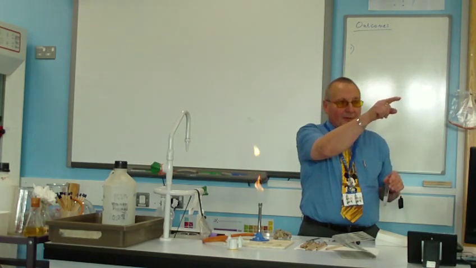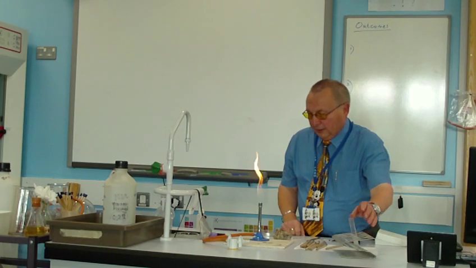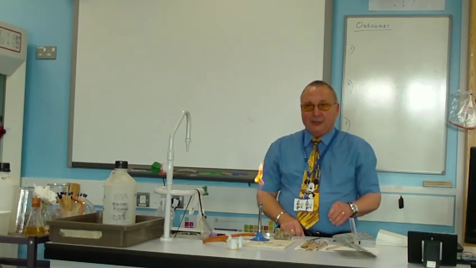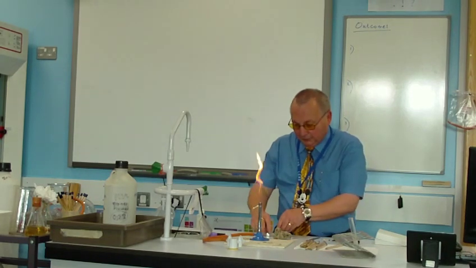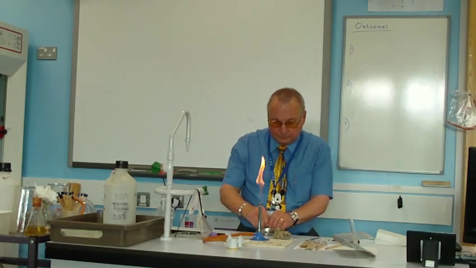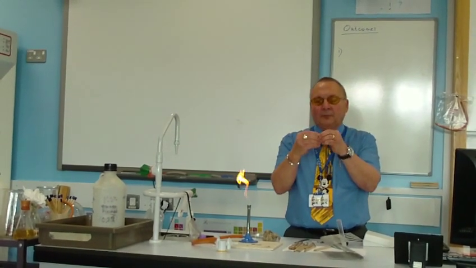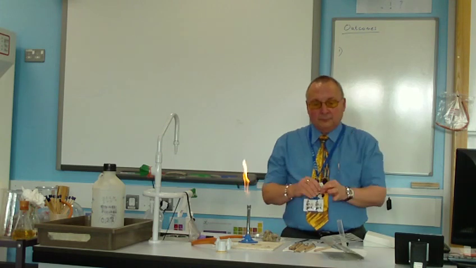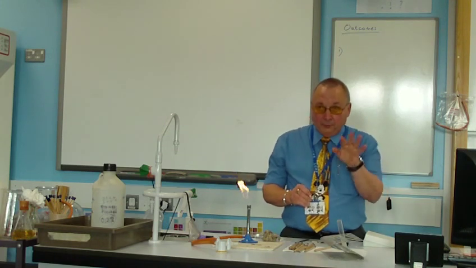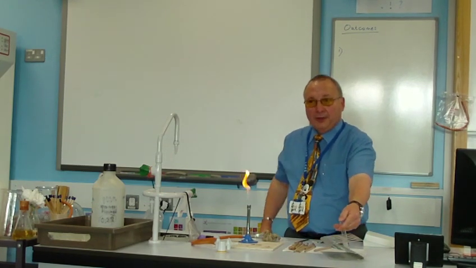There are tubes of hydrogen there. I shall give you a piece of magnesium that you can take from here. I'll give you the right length. When you get it, fold it up like that. One of the pair will drop it in. As soon as it's in, put your thumb over.